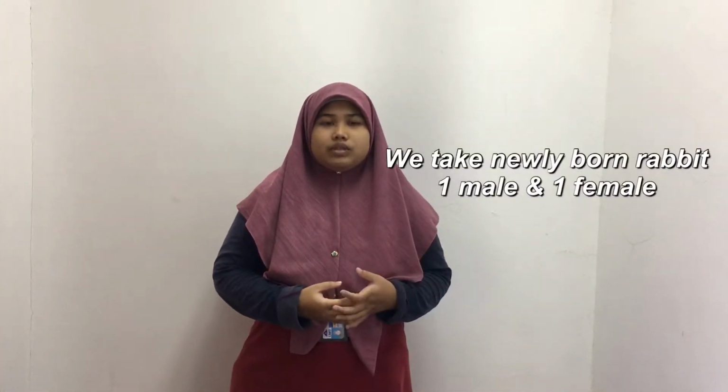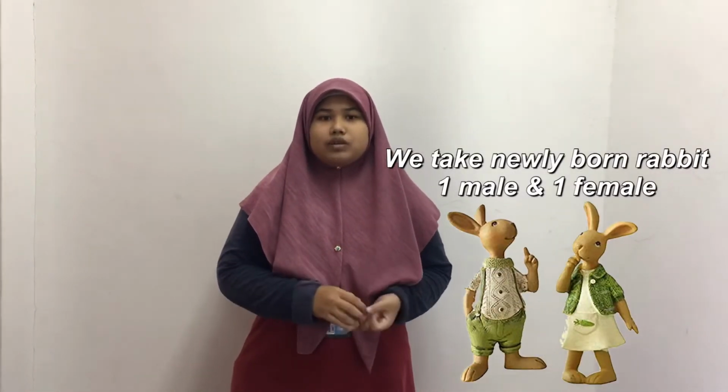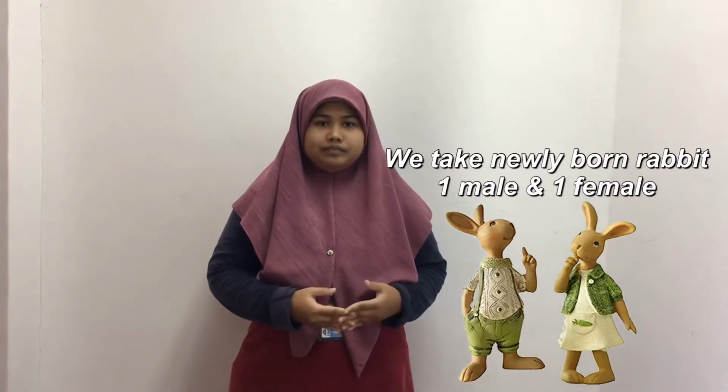Our problem statement is we want to investigate how fast rabbits could breed. We take a newly born pair of rabbits, one male and one female, that we put in the field. Rabbits can mate after 1 month. At the second month, the rabbits will give birth to another pair. We want to find the total pairs of rabbits in 1 year.